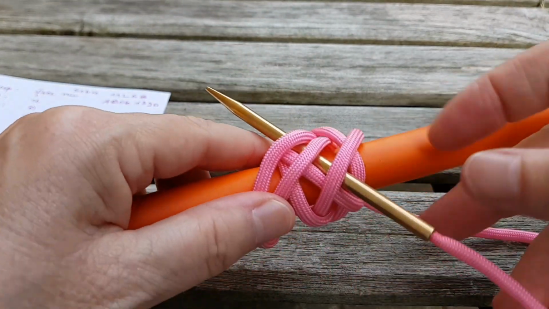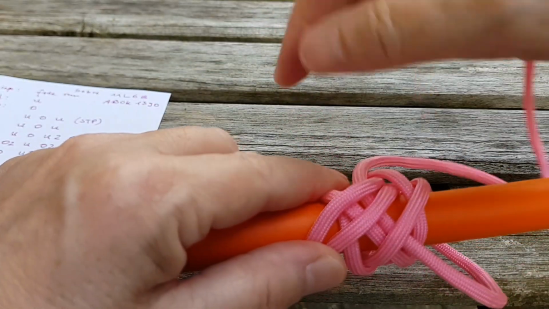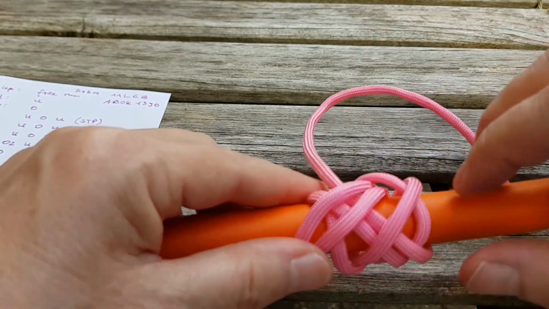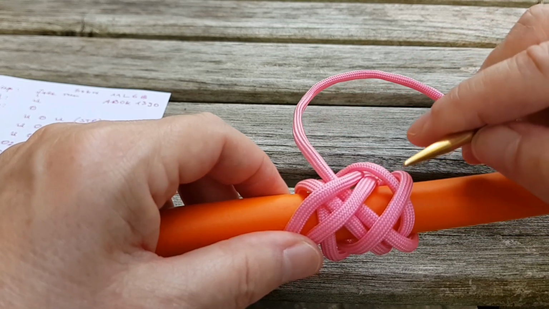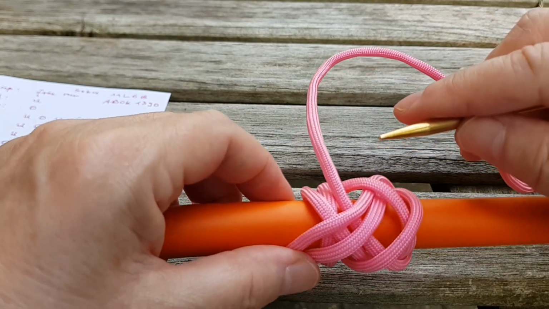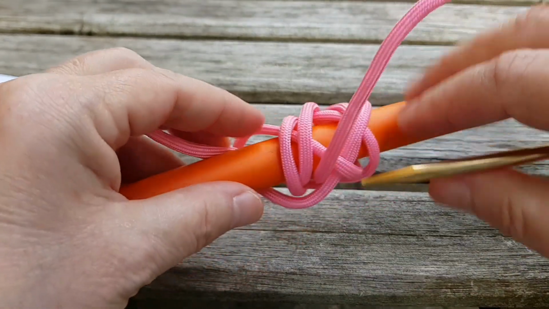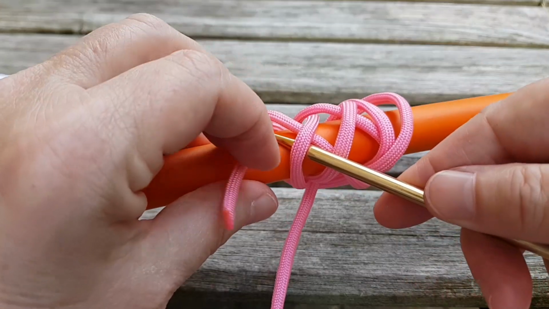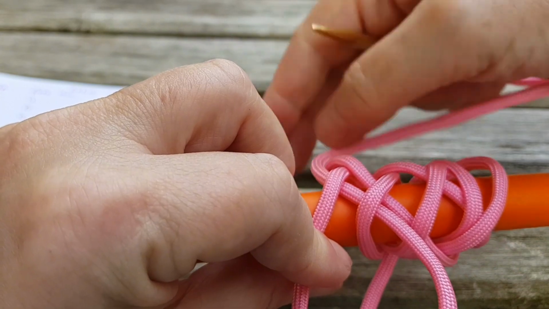We put it like this, so we go over this one, which is already an underlying, not locked in bight. Makes it a bit uncomfortable. You always think, what am I doing here? Over, under 3, over and under 2, which means we're going over, under 2, again, under the standing part, and to the other side.